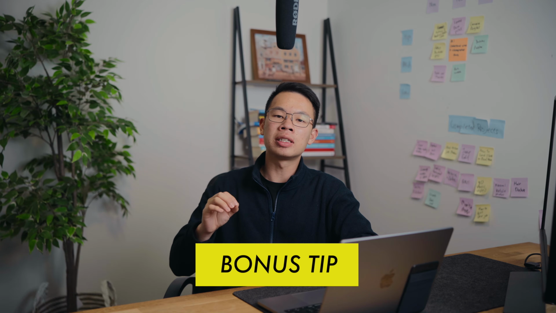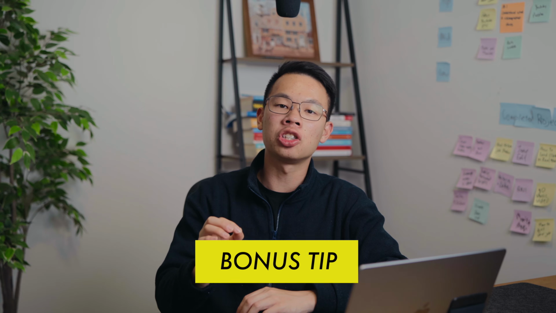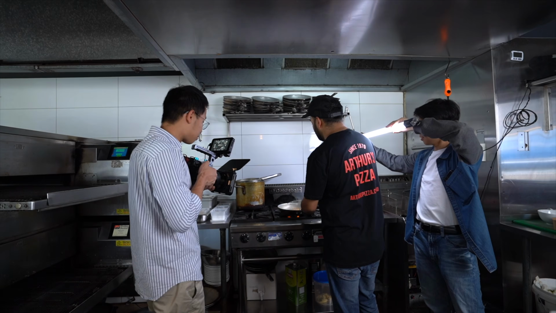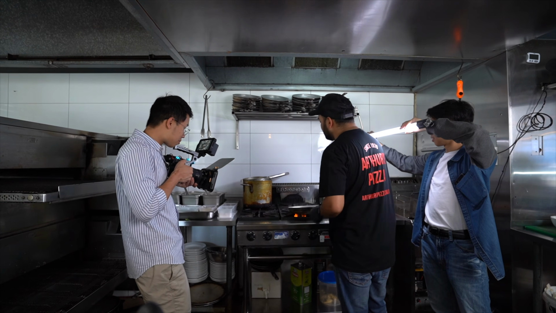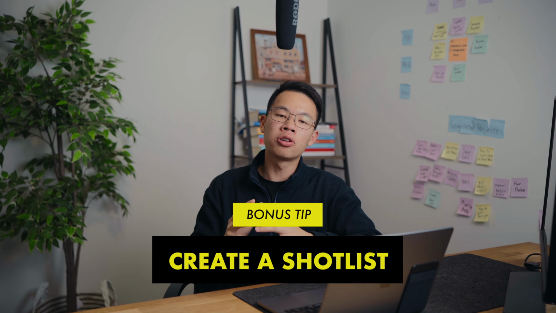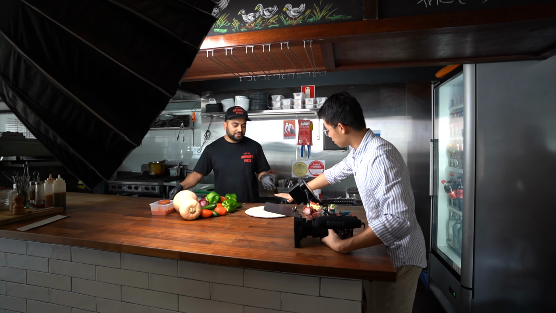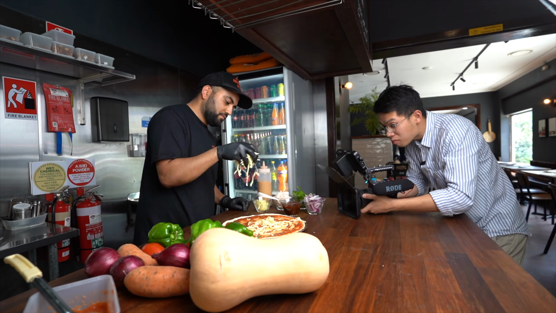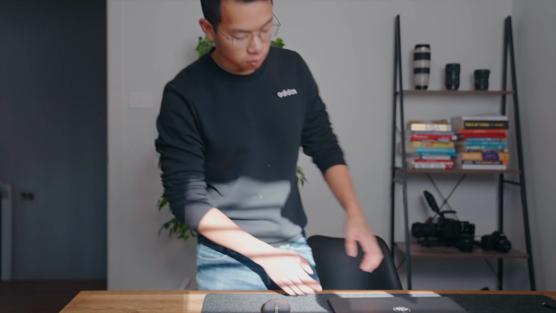Here's a bonus tip that will make sure that you get perfect composition every time you go on a shoot. And this is something that we do time and time again. And that is to create a shot list before you go on a shoot. We found having a shot list so useful because when we're on a shoot, we know exactly what composition to get in our shots. So here's how we do it.